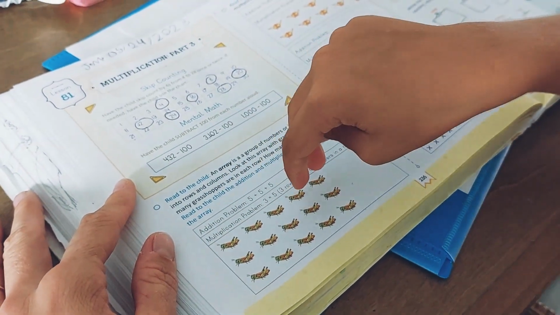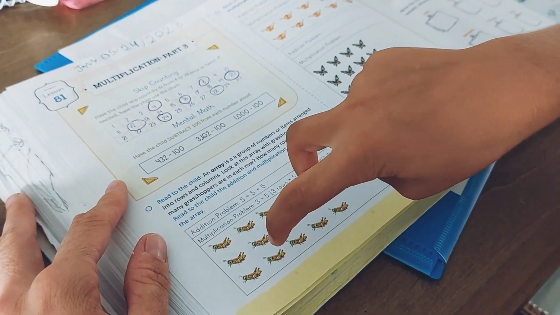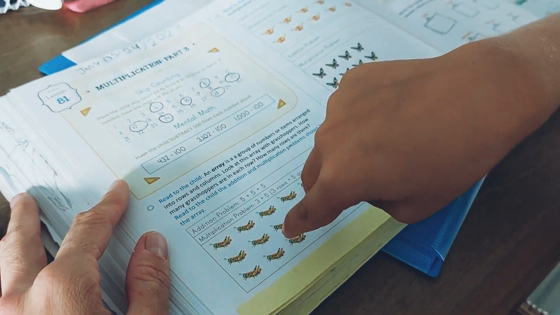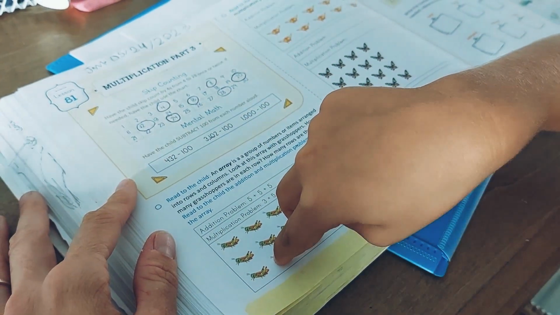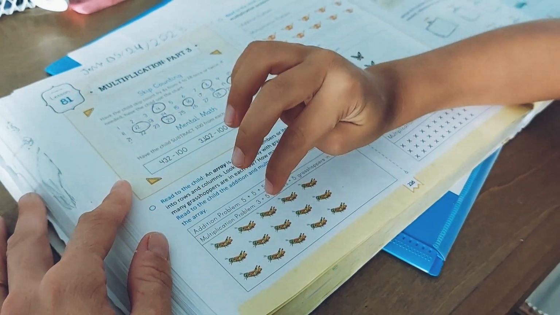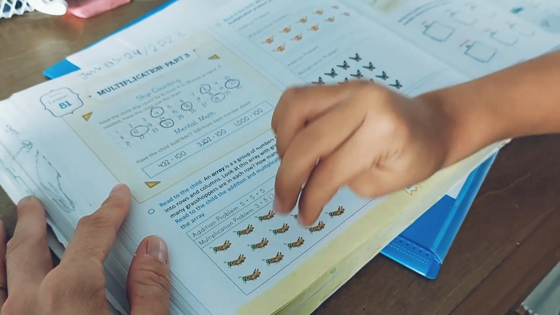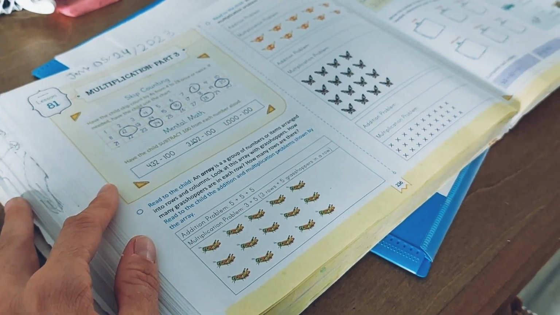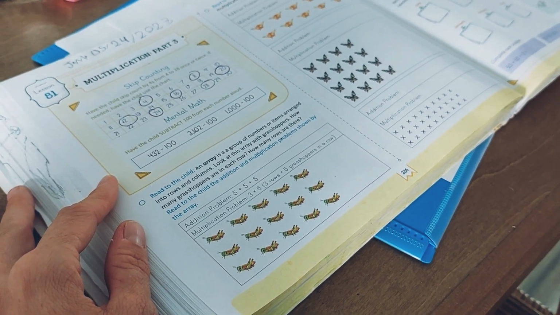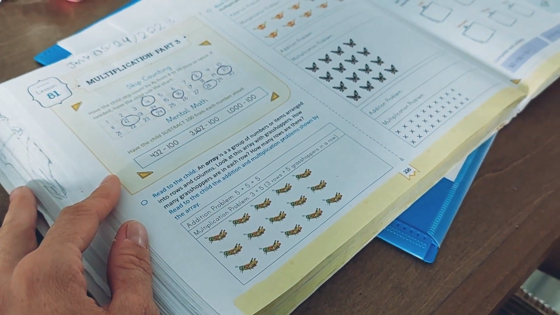2, 4, 6, 8, 10, 12, 13. Hold on. 1, 2, 3, 4, 5, 6, 7, 8, 9, 10, 11, 12, 13, 14, 15. You're correct. There's 15 total, but that wasn't the question. I asked how many are in each row. Can you? 2, 4, 5. 5 in each row. That's right.